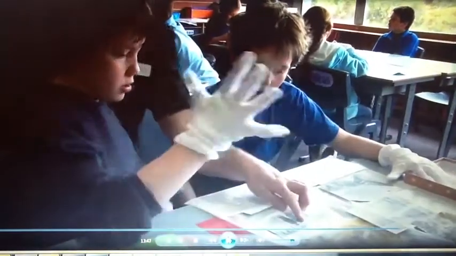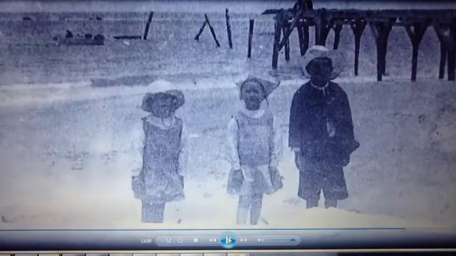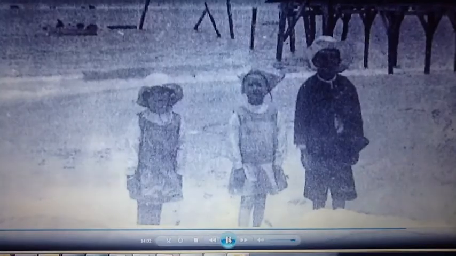I wanted the students to ask questions that would help them to learn new information from looking at old photographs. Some of them were asking very shallow questions like, oh, what are they wearing? Where I was hoping to lead them towards questions like, why are they wearing those clothes? Why are those clothes different from clothes that we wear now?